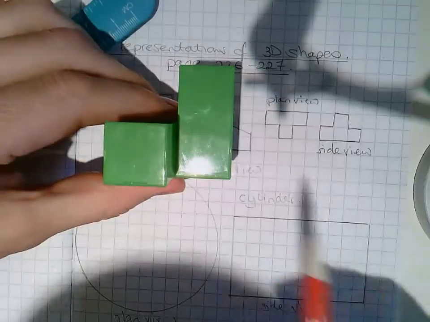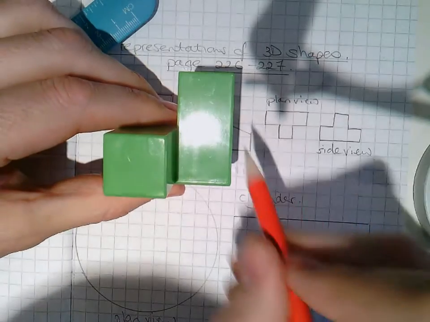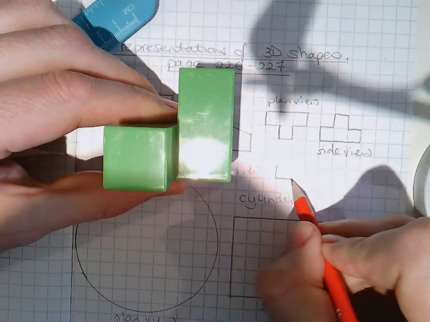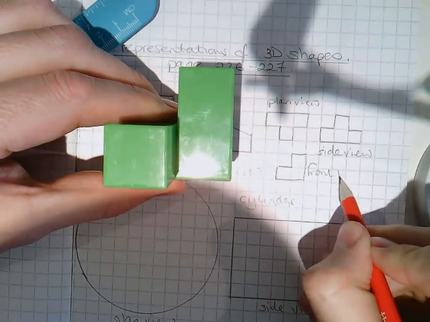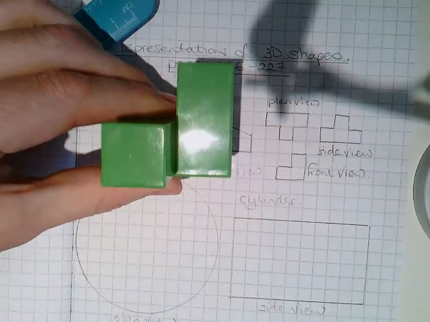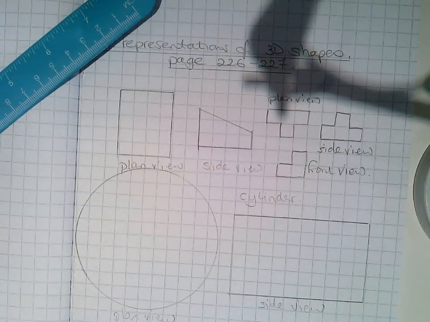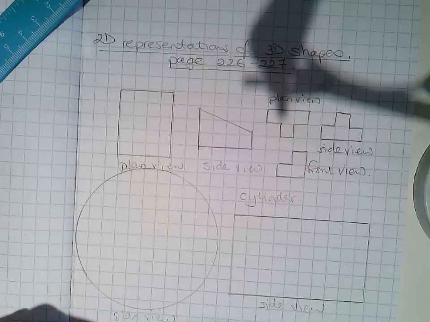If we look at it from there, a different view, maybe a front view we call that, can you see how that would have just three little squares, just like so. So this time I'm drawing a front view as well. So there we go, that's how we draw 2D representations of 3D shapes. So we look at the sides, and we look to see what's on top, and then we draw them on. That should be enough to let you have a go at some of the questions on 3D shapes on page 226 and 227.